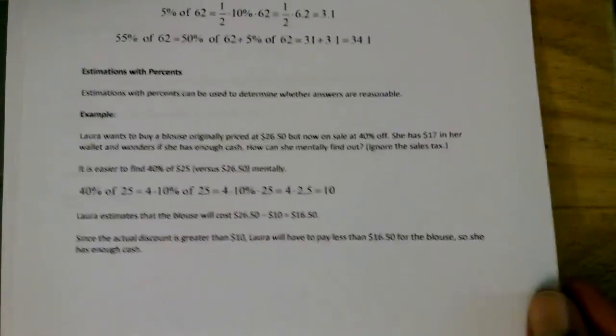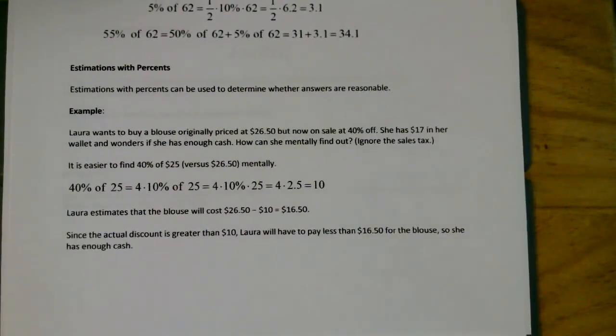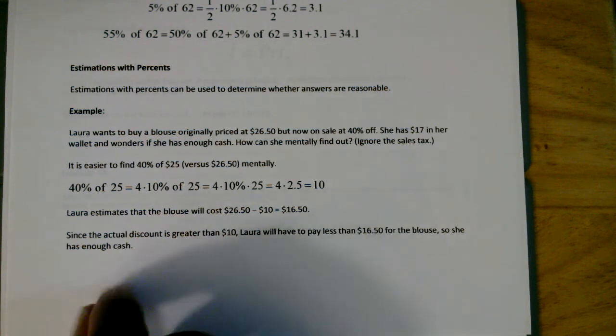Also, estimation with percents. Estimation with percents can be used to determine whether answers are reasonable. Like if Laura wants to buy a blouse originally priced at $26.50, but now on sale at 40% off, she has $17 in her wallet and wonders if she has enough cash. How can she mentally find out? And we're going to ignore the sales tax.